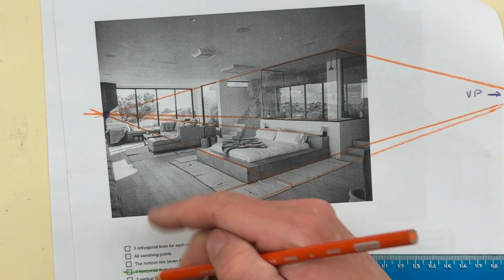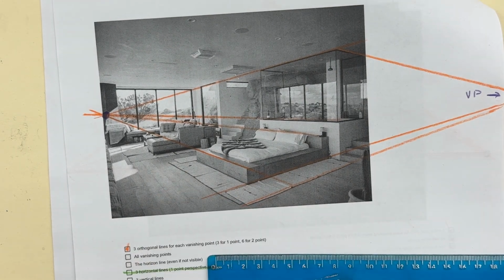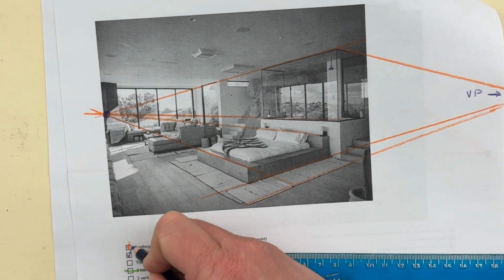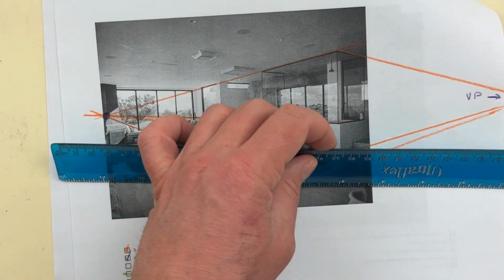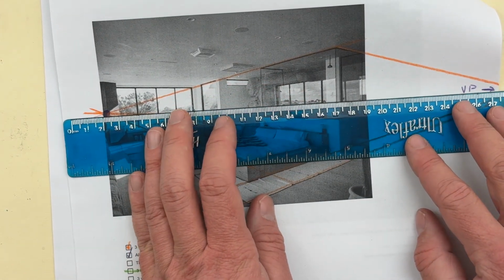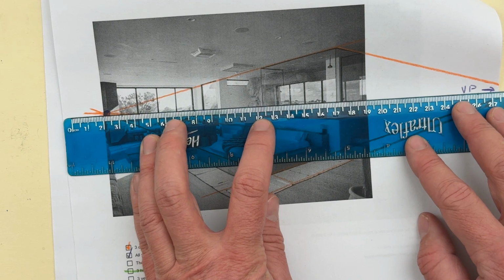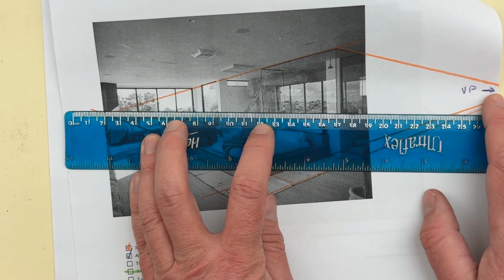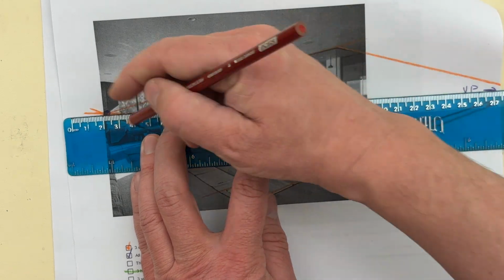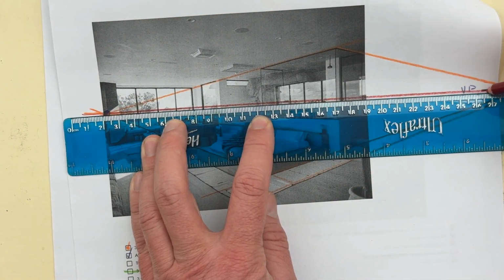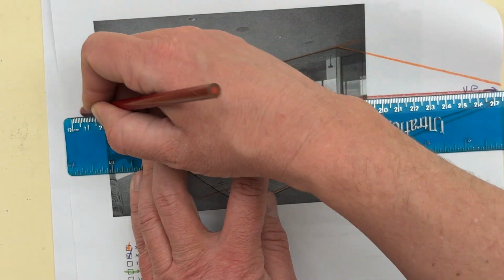So we got our 3 orthogonals. We got our 2 vanishing points. All right, so next we're going to add in that horizon line. So for that horizon line, when we're doing 2-point perspective, we can connect the 2 vanishing points. I can't see where this one is exactly, so I kind of have to estimate. But that should be good. So there's our horizon line.